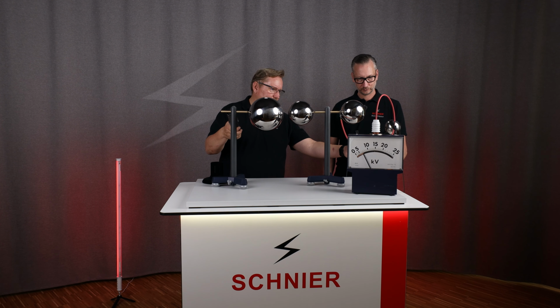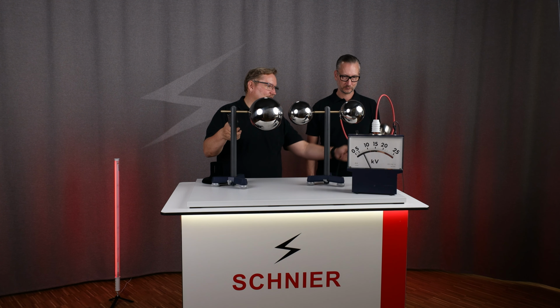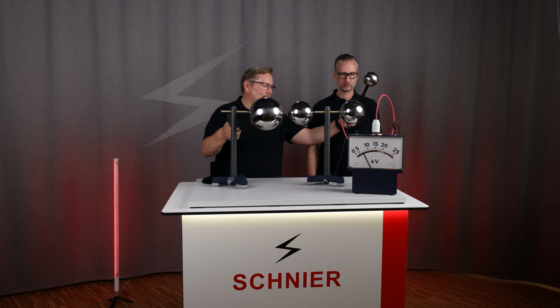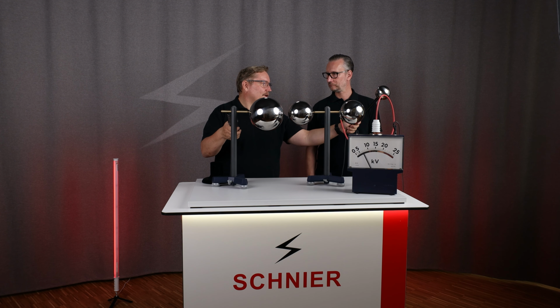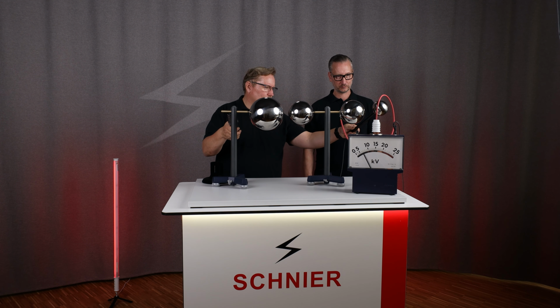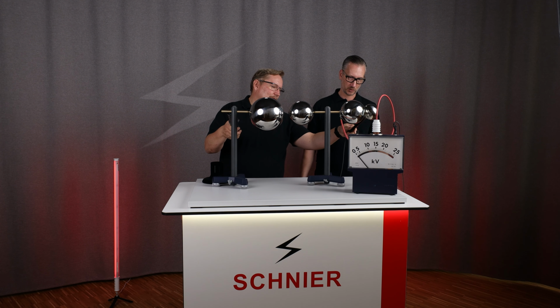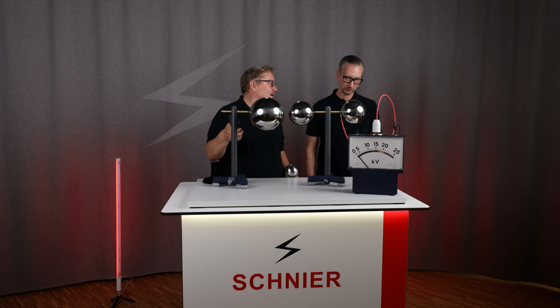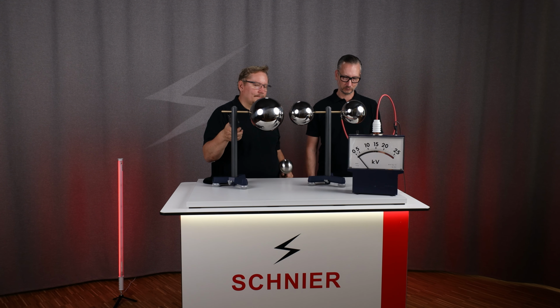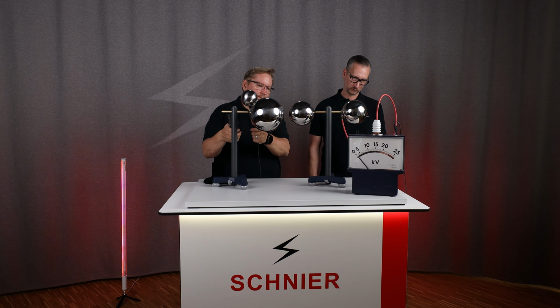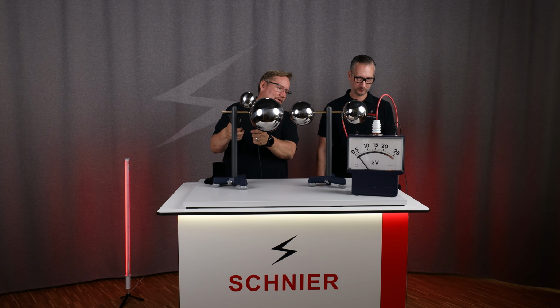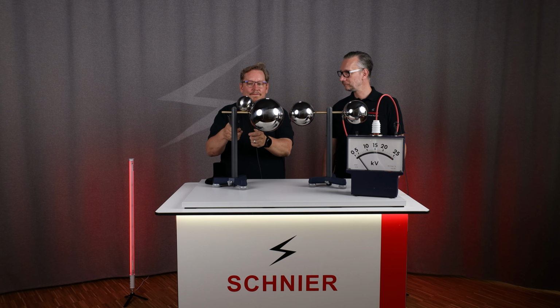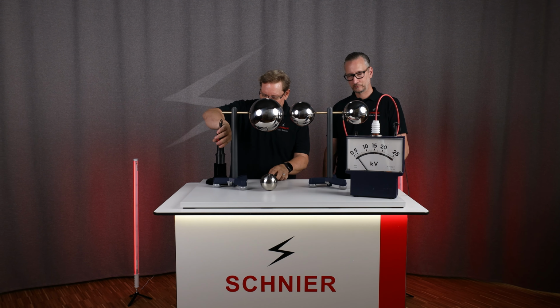With this grounded ball, I can take all the electrons away because they get pushed here. Now the electroscope is showing 0. And it won't charge up again because I took the electrons away. When I ground this side, we can see that the electroscope moves again, and the whole structure deflects.